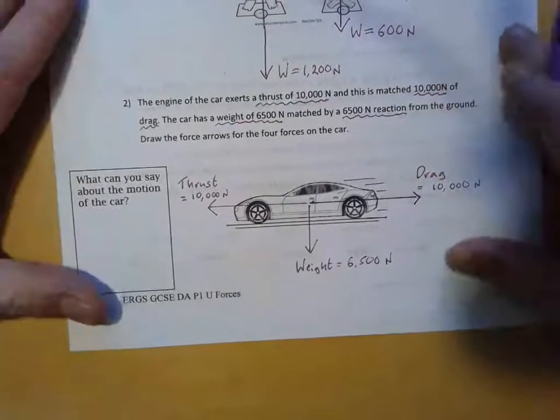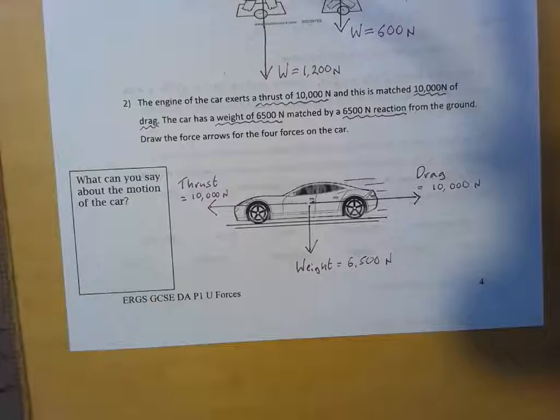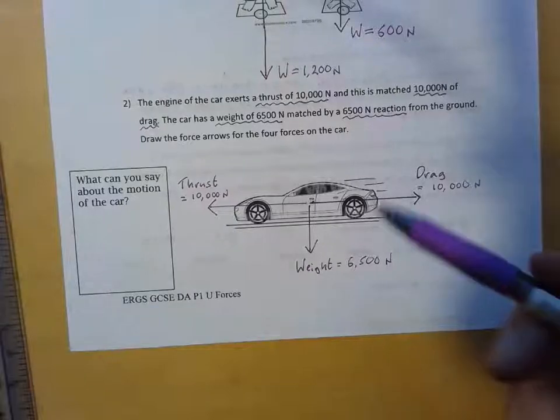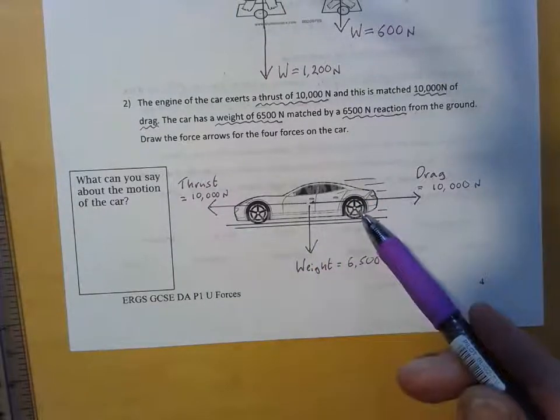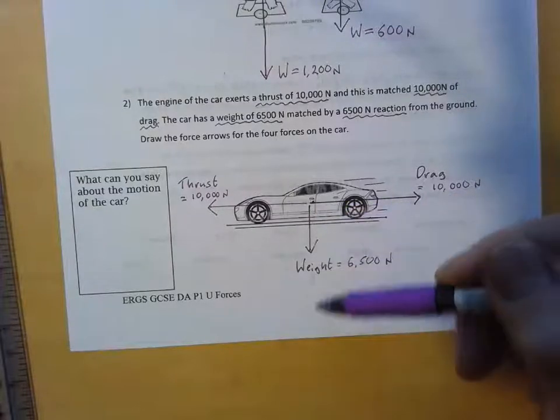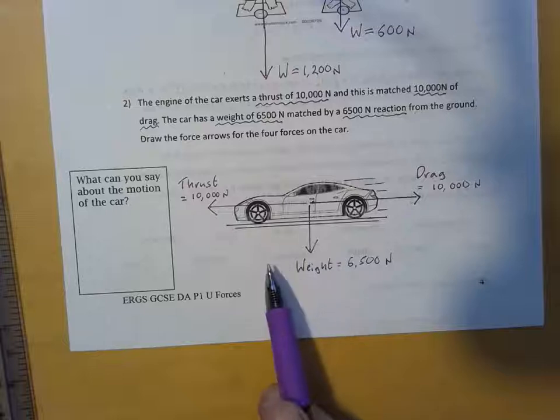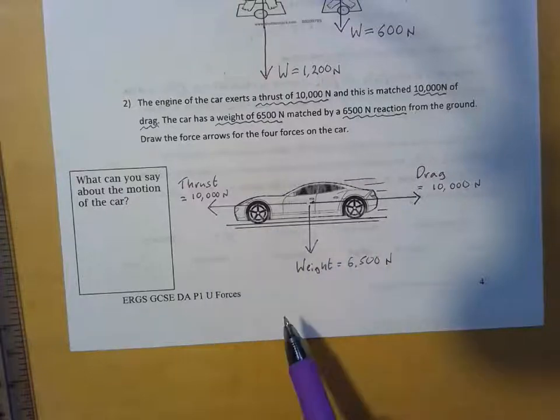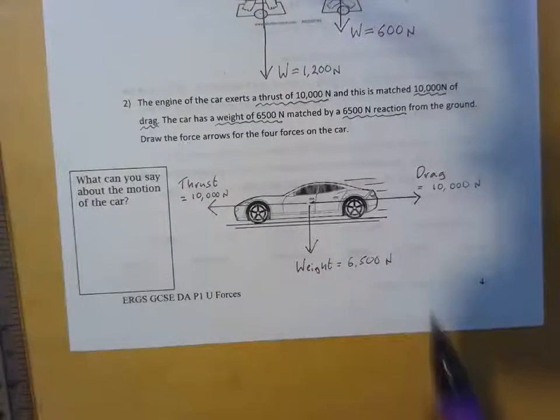Now, if you remember, we talked a bit about reactions, I think. So, the car is resting on the ground. Now, if the car was not resting on the ground, its weight would pull it down and it would fall. But it is resting on the ground, and therefore the ground stops it from falling by pushing up on it. And the force of the ground pushing up on the car we call the reaction force.